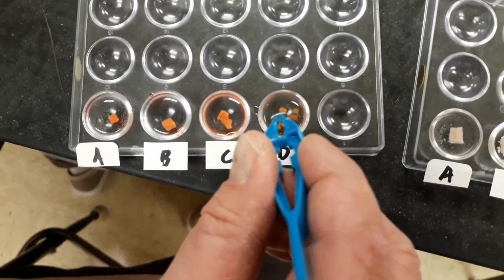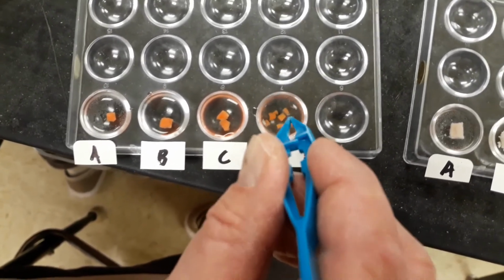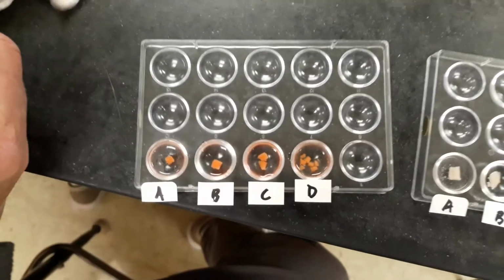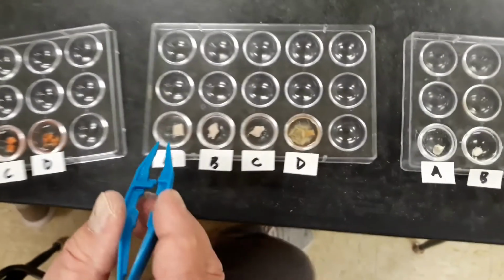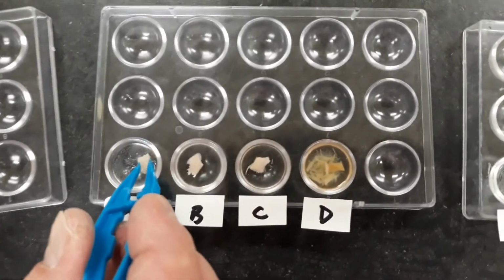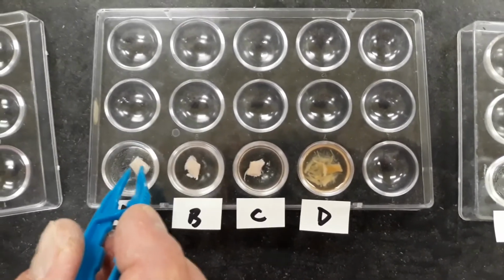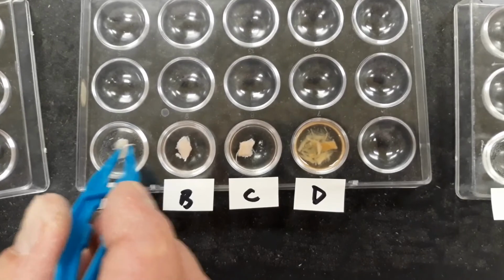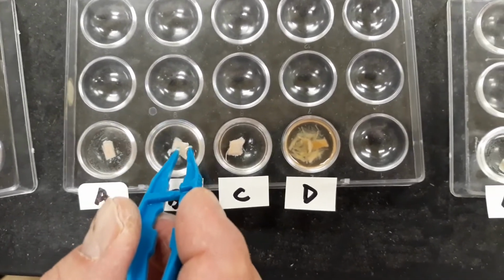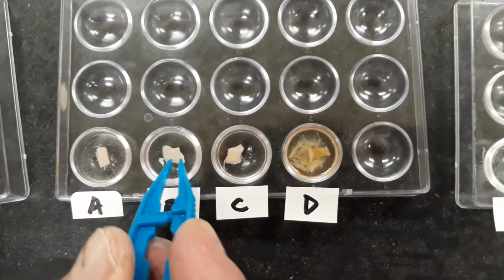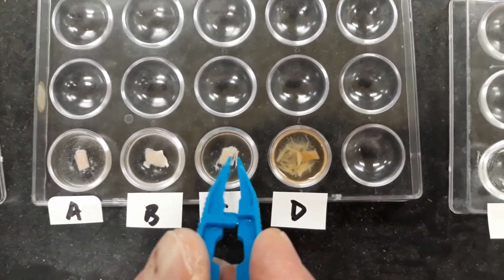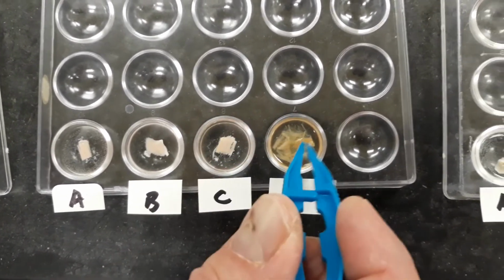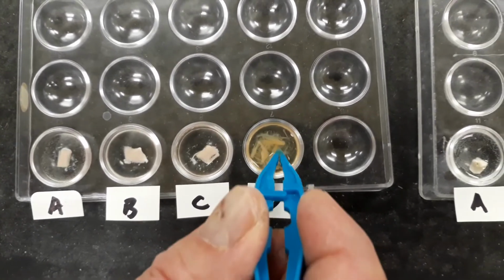I picked it up and just squeezed it, and then it broke into pieces. Then we go to the protein, and this was just a piece of turkey meat. You can see in A, it's starting to decompose a little bit. B, largely intact. C, largely intact, maybe a little decomposition. And D, you can see is pretty much mush.